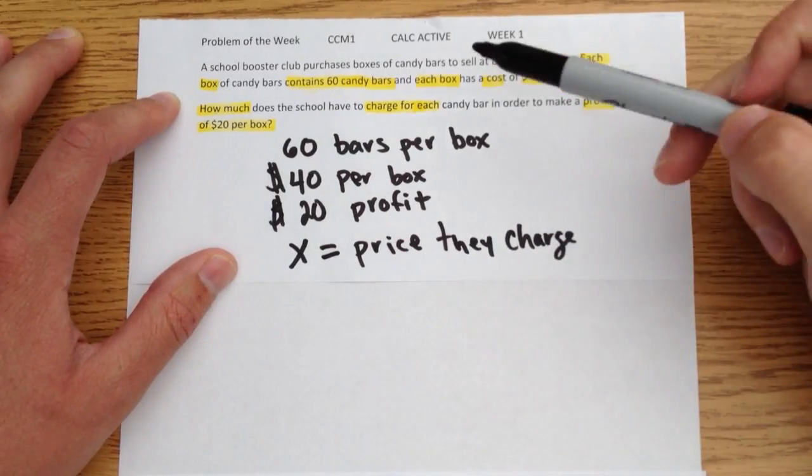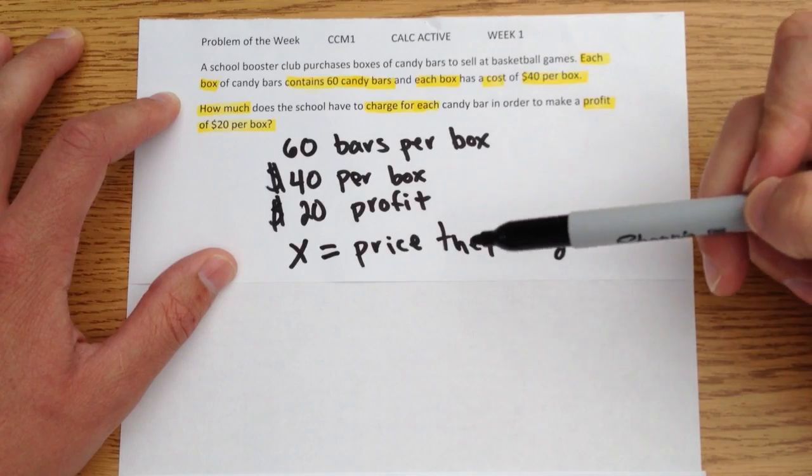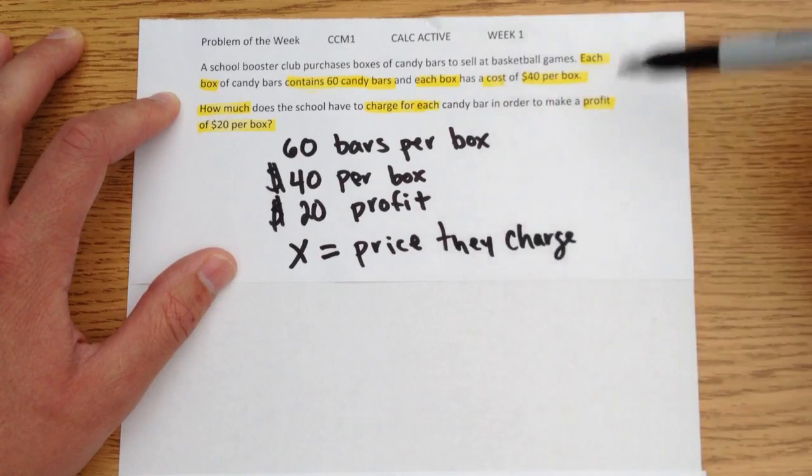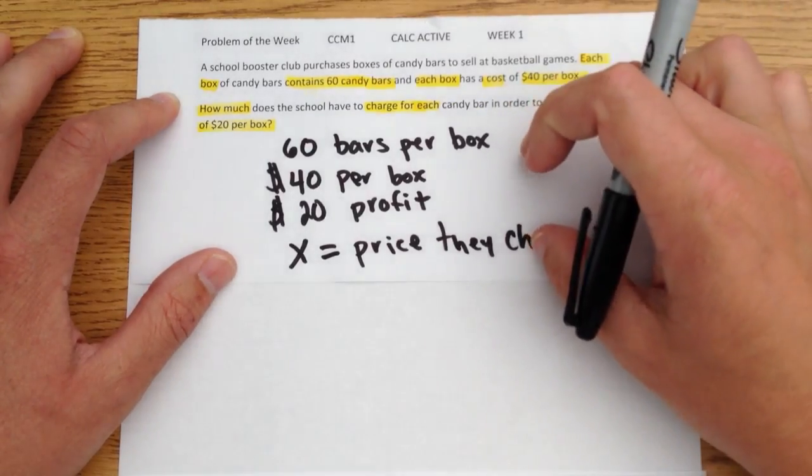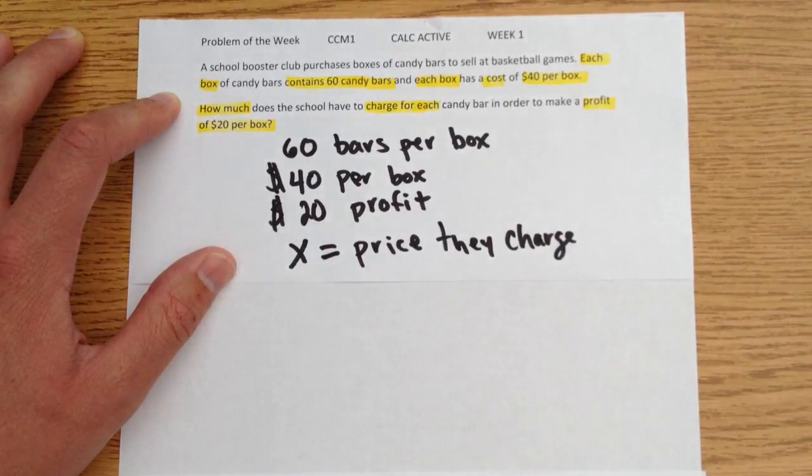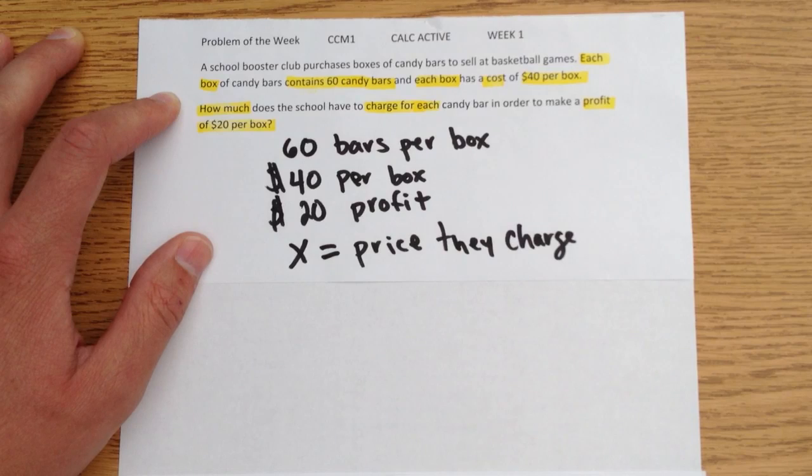Okay, so now I have all the information I need to solve the problem, and it's written out here. I don't have to look back at the problem. It's all written here for me. So what I'm going to do next is I'm going to go ahead and set up an equation to help me solve this.